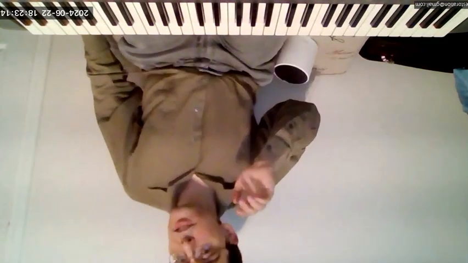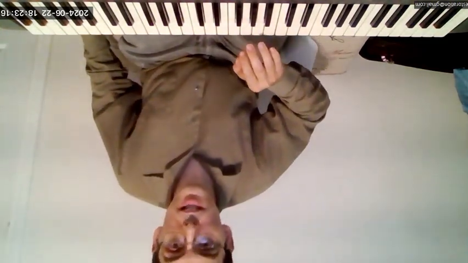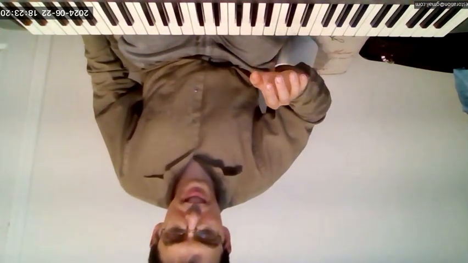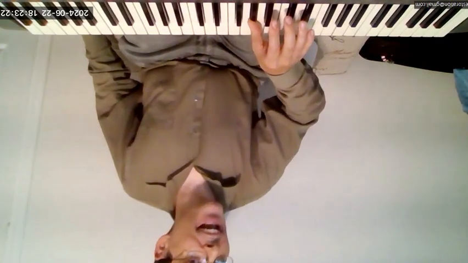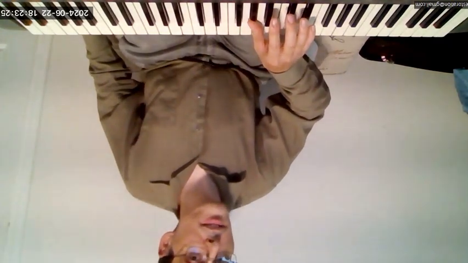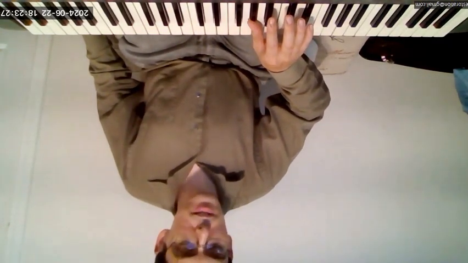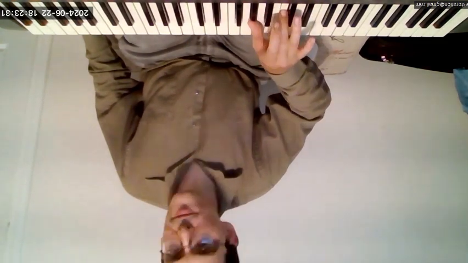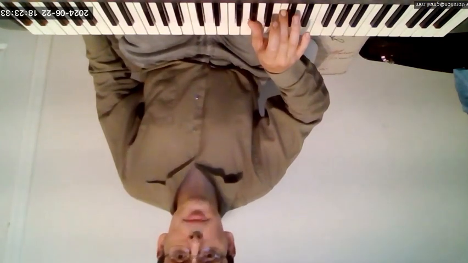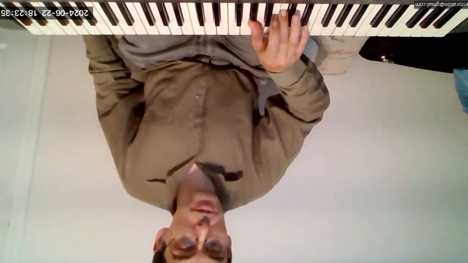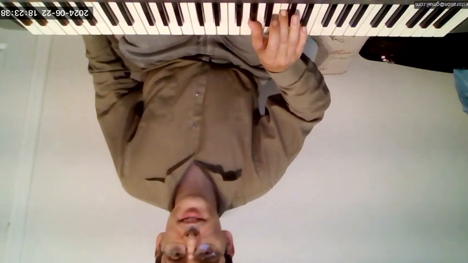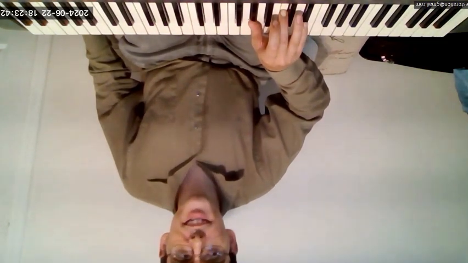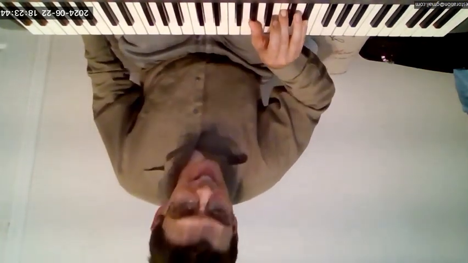Anyway, let's try building a major chord on A flat. So find an A flat, and then how many half steps do you go up? Yes, 4. So where would that put you? Yes, C. And then how many half steps, excuse me, do you go up? Yes, 3. And where does that put you? Yes, E flat.